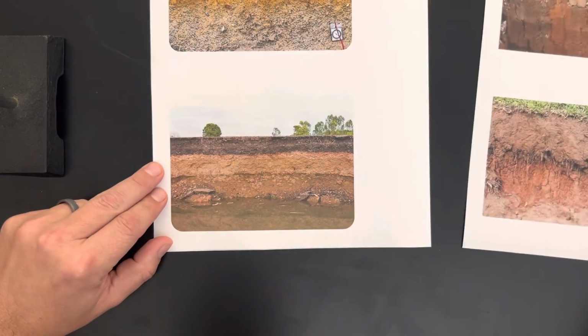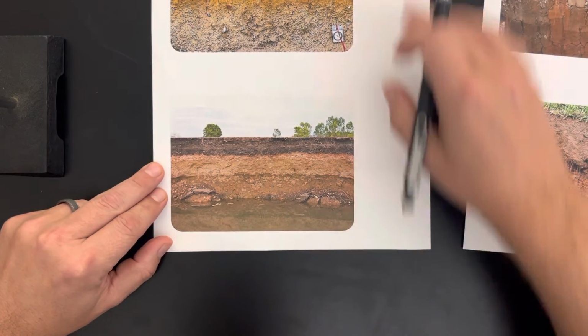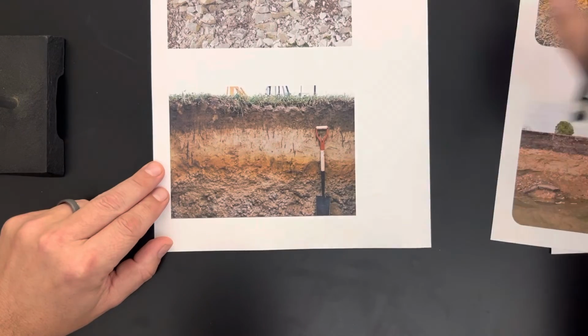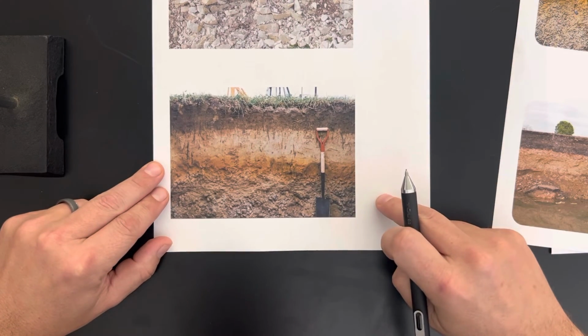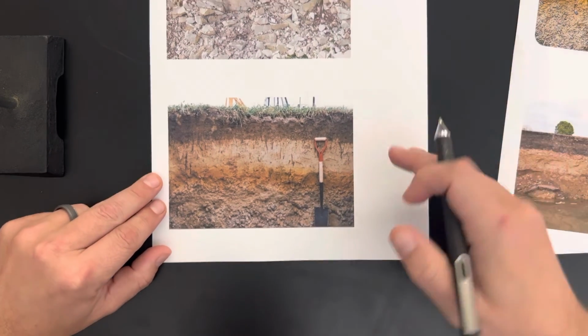And you'll go through them one at a time, tell me which ones you see, mark them off along the sides. Doing the best that you can to interpret the different layers.